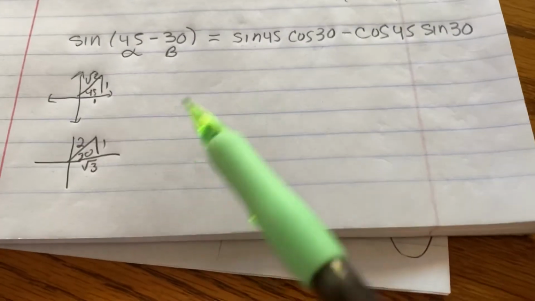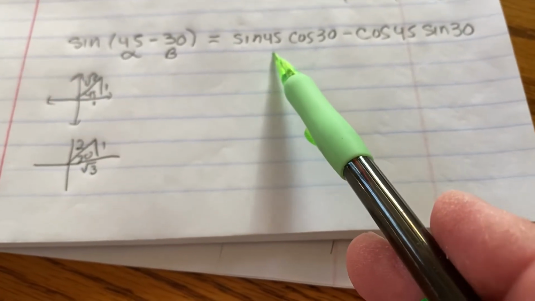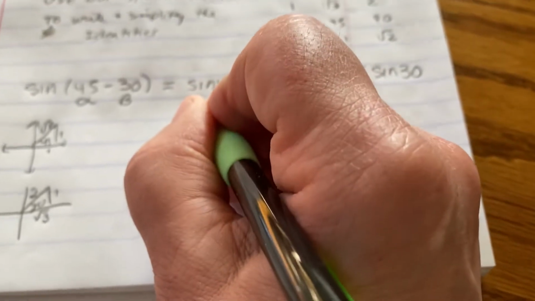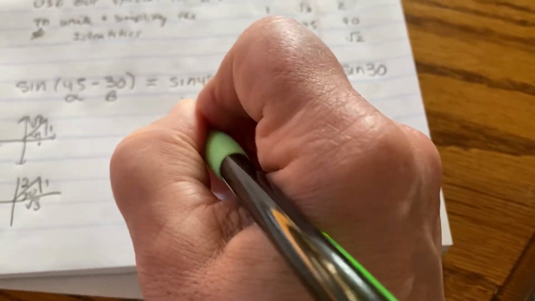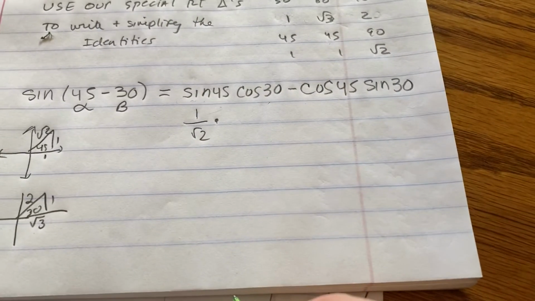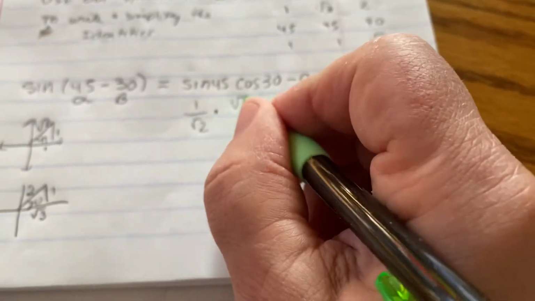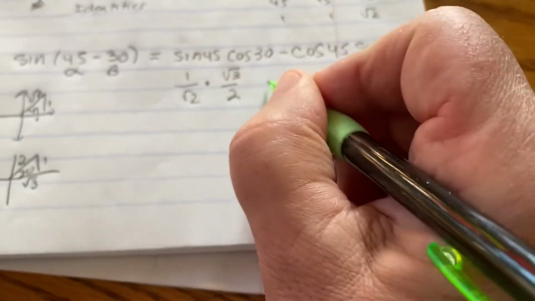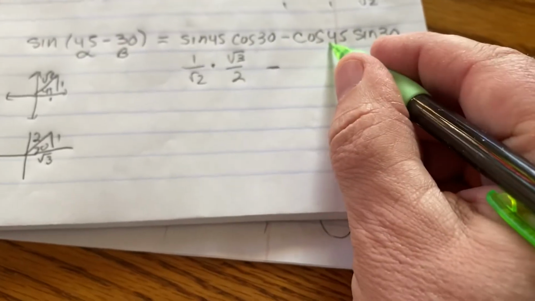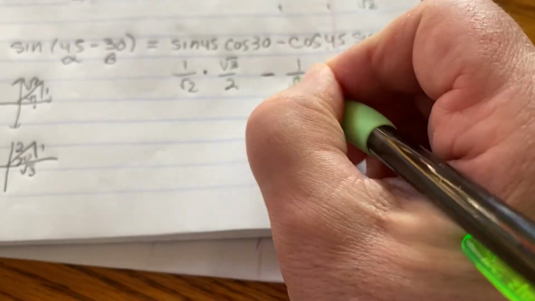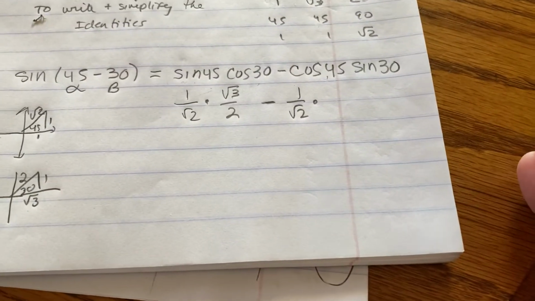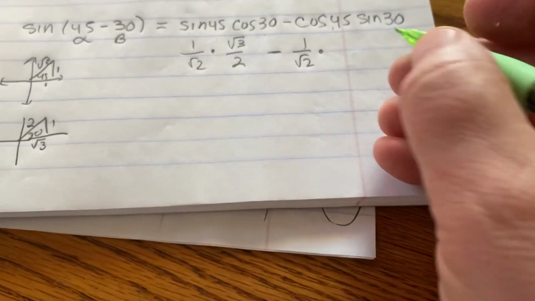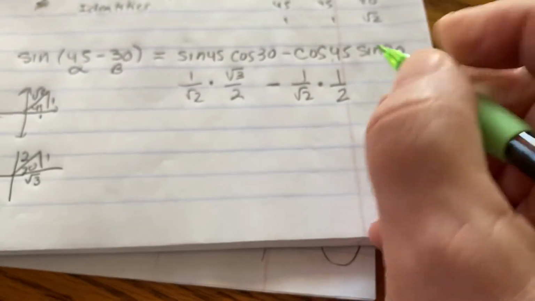Now let's use the appropriate ratios: the sine of 45, which is 1 over radical 2, times the cosine of 30, which is radical 3 over 2, minus cosine 45, 1 over radical 2, times the sine of 30, which is 1 over 2.